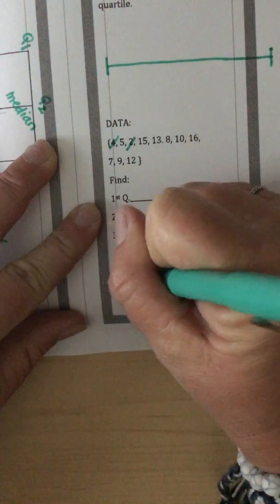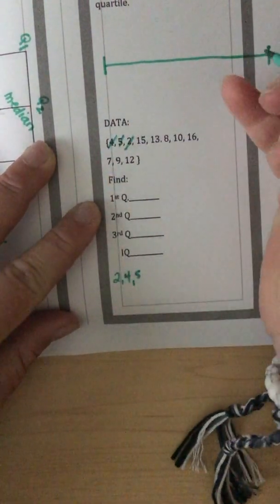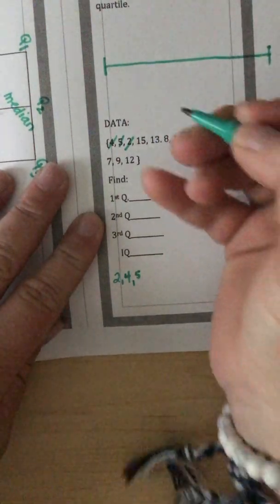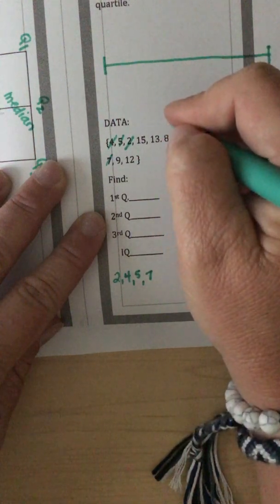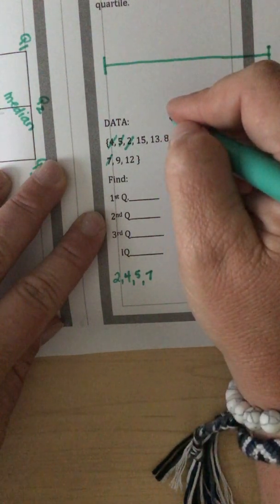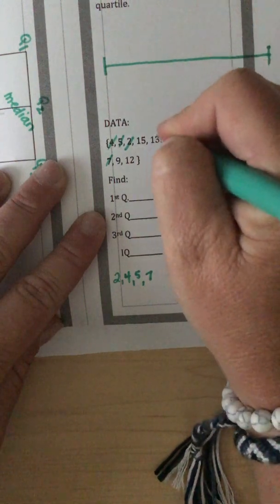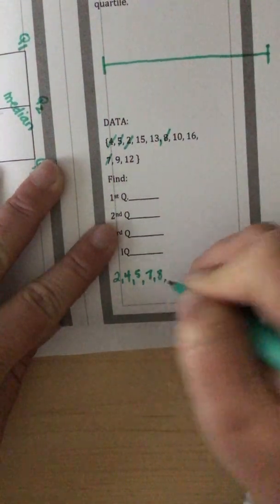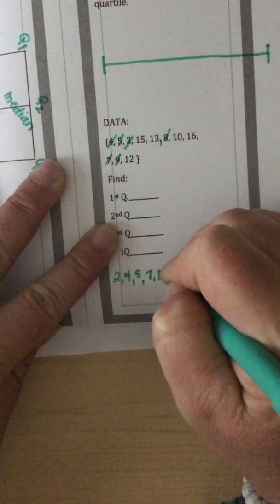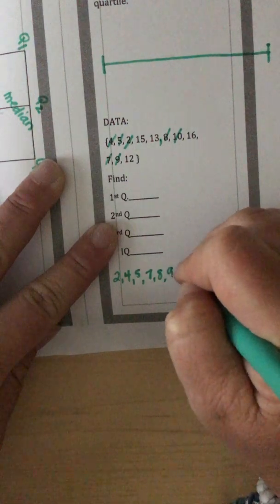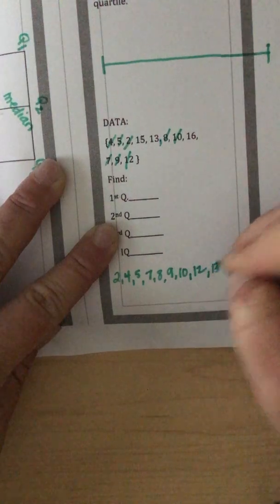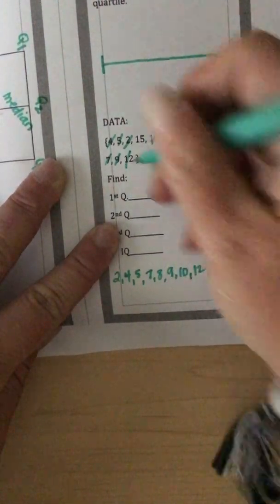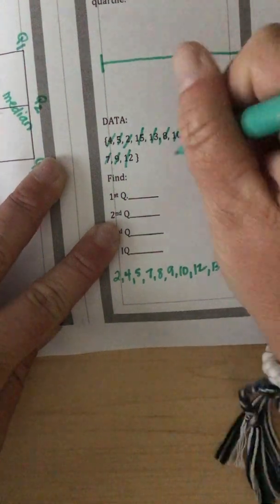2, 4, 5, 7, 8, 9, 10, 12, 13, 15, and 16.